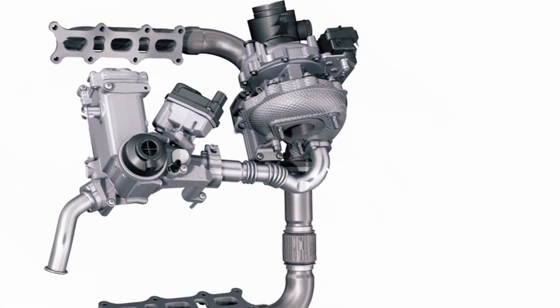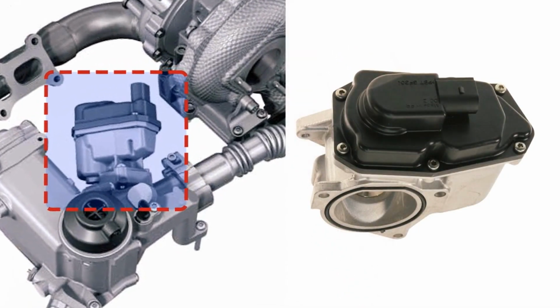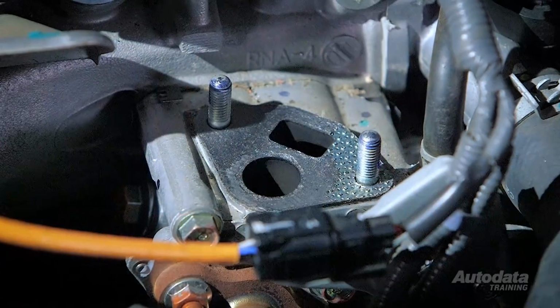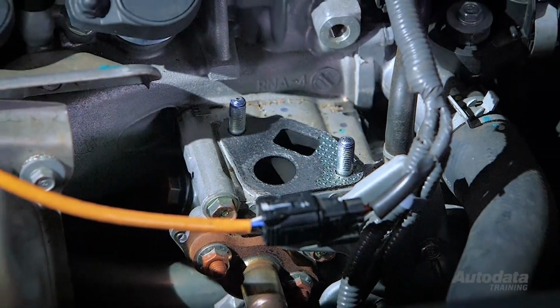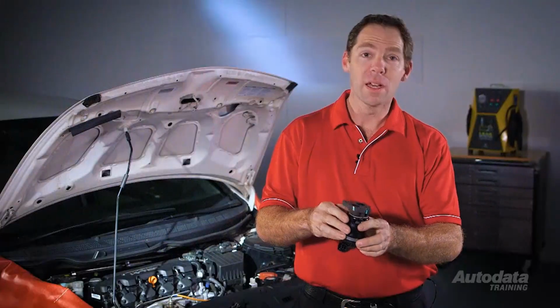If the test proved unsuccessful, remove the EGR and inspect for carbon buildup, sticking valve or port blockages. If the electrical circuit is okay and the valve and ports are free of carbon deposits, then the EGR should be replaced. Understanding how to diagnose EGR system faults will save you time and money.